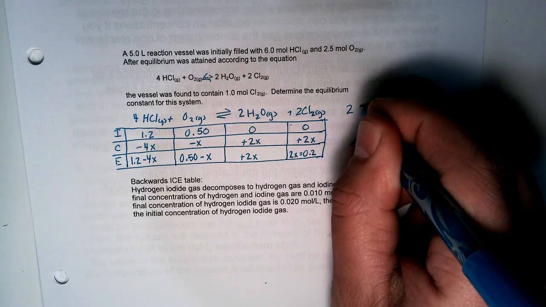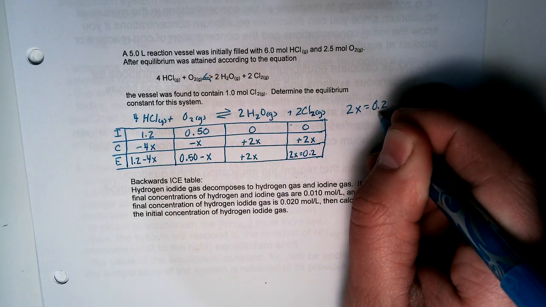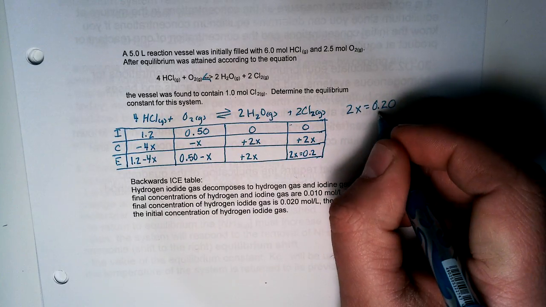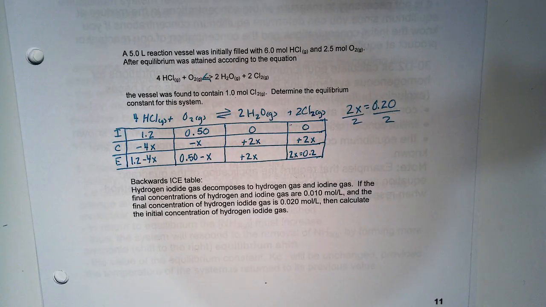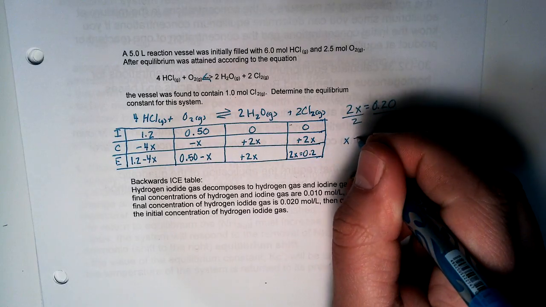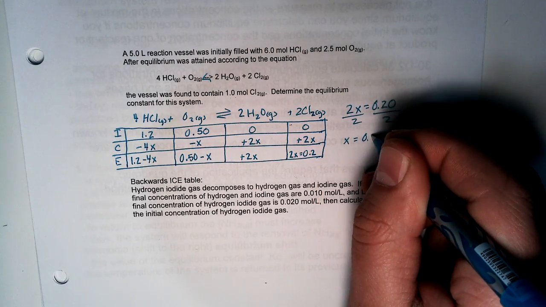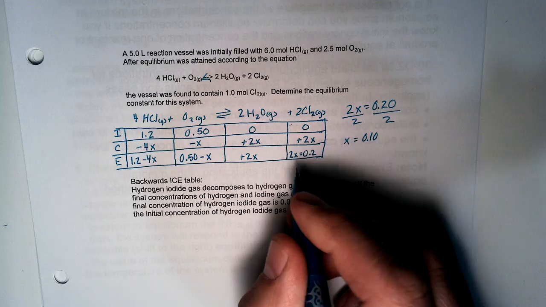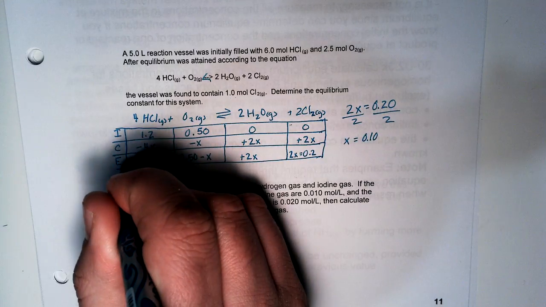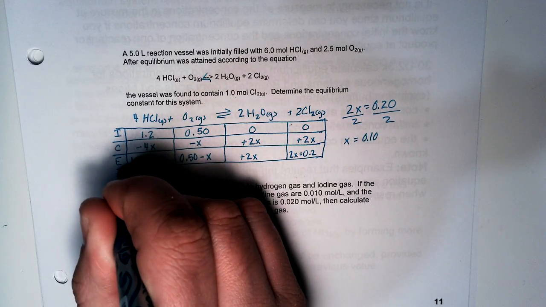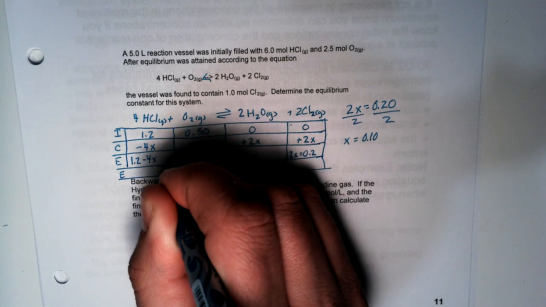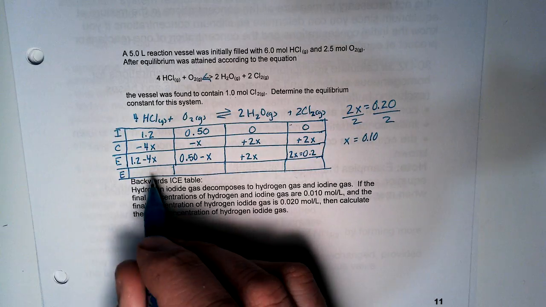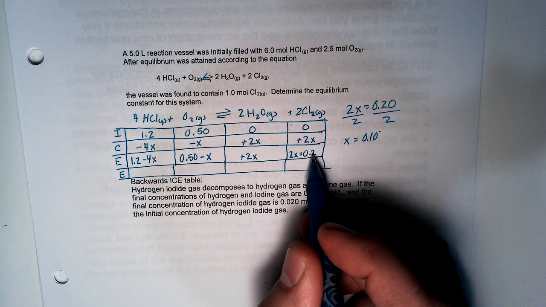Okay, and so 2x equals 0.20, and we'll divide both sides by 2. And so we got x is equal to 0.10. So now from that, we'll write down our numbers. I'm just going to write another E to say at equilibrium what our actual numbers are. So we're going to put our x value into each of these.